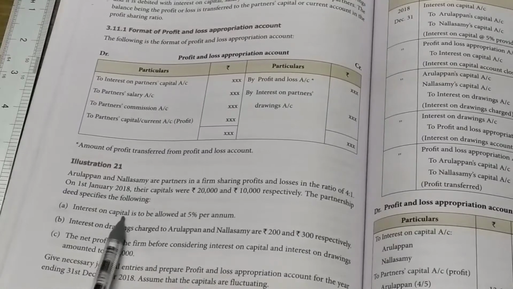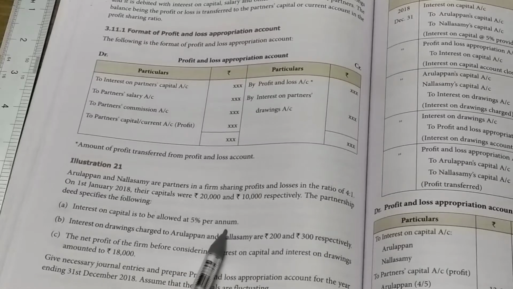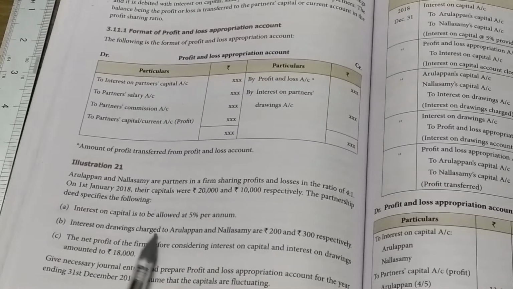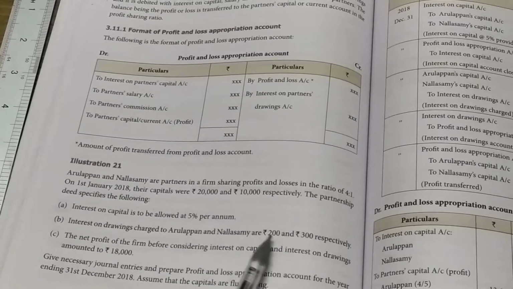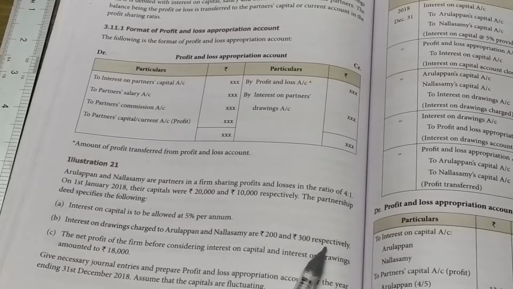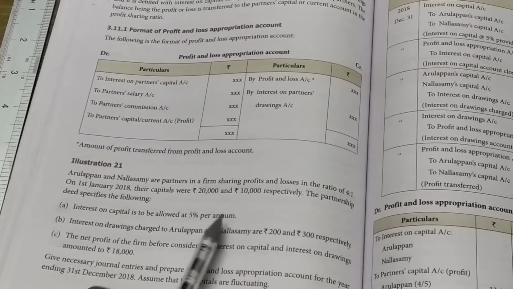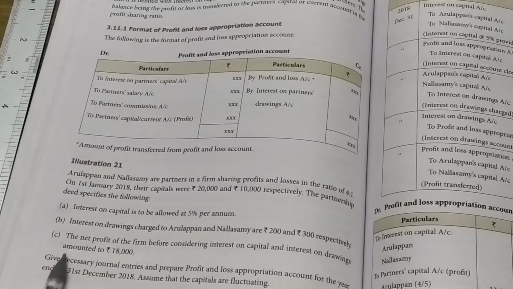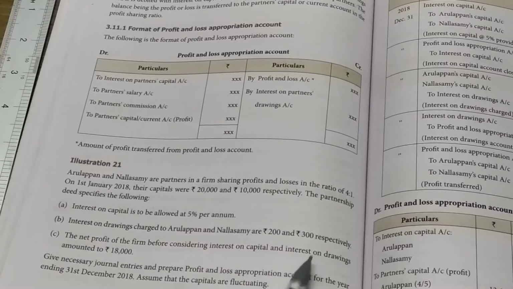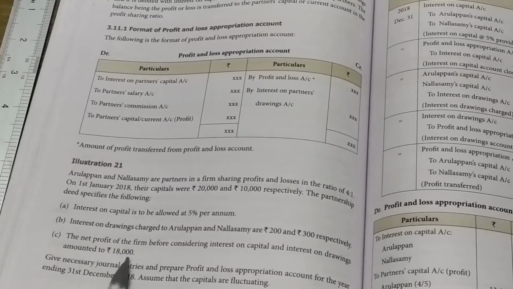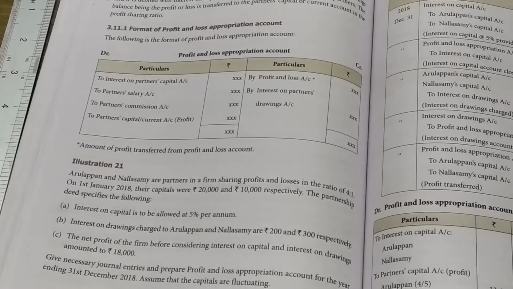First, interest on capital is to be allowed at 5% per annum. Interest on drawings charged to Arlappan and Nallasamy are rupees 200 and 300 respectively. Then the net profit of the firm before considering the interest on capital and interest on drawings amounted to rupees 18,000. That is also given here.